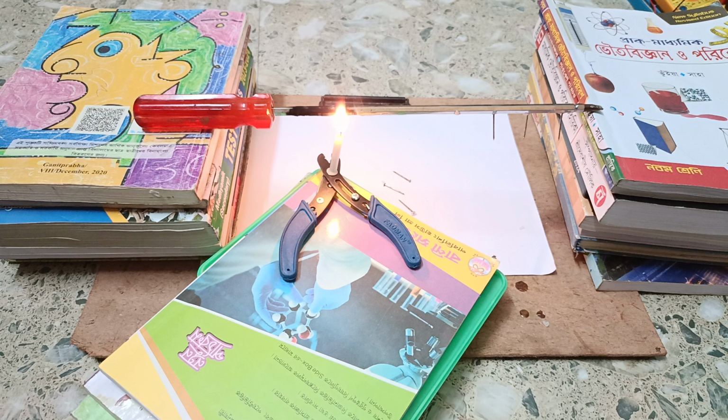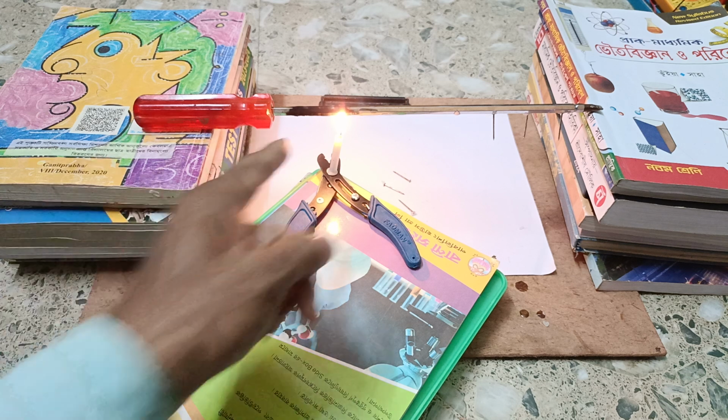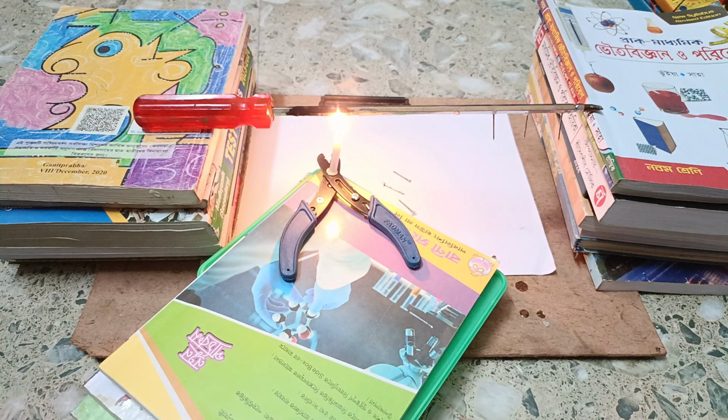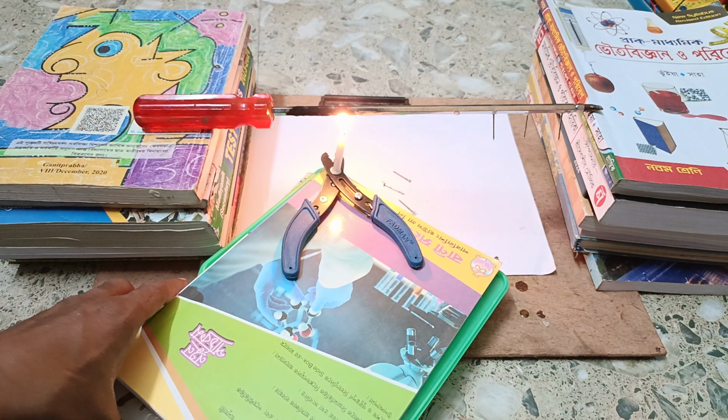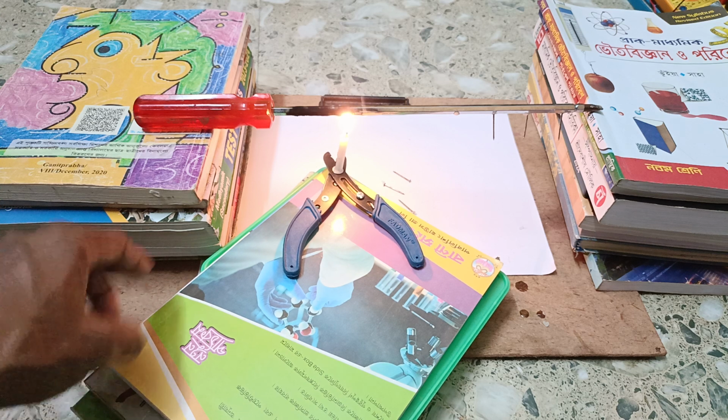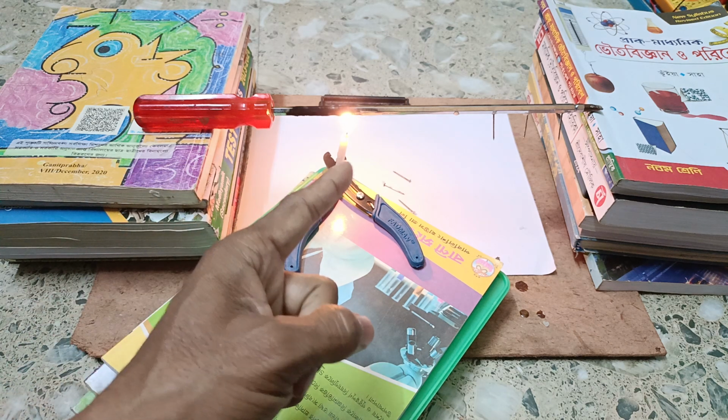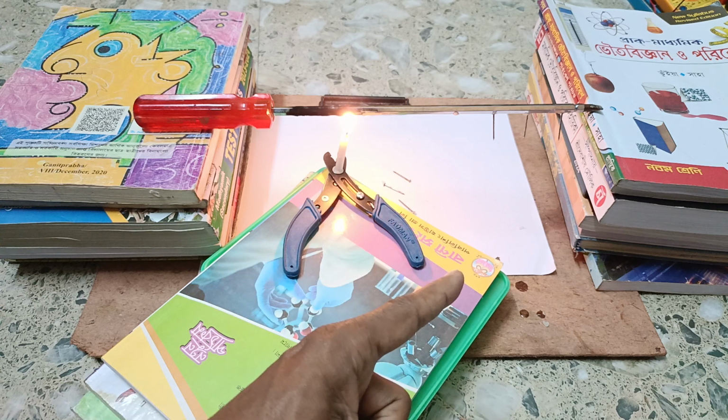Now, what is conduction? Conduction is the process by which heat energy is transmitted through collisions between neighboring atoms or molecules. Conduction generally takes place in solids, or we can say in metals, right? You see, this is a rod made of iron, and that's why heat is transferring from this part to the other part. In this way, the pins are falling down one by one, right?